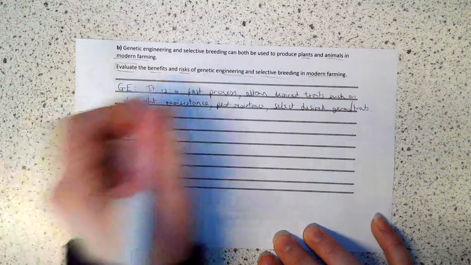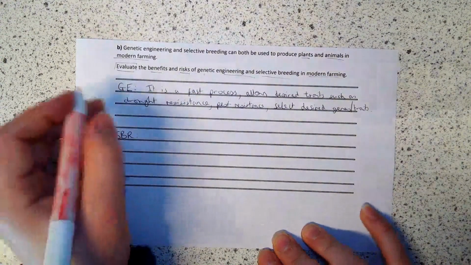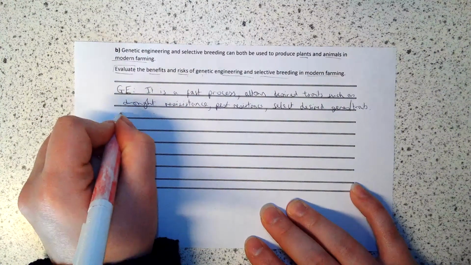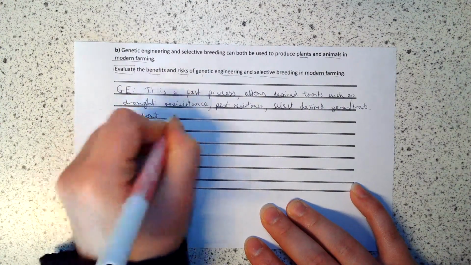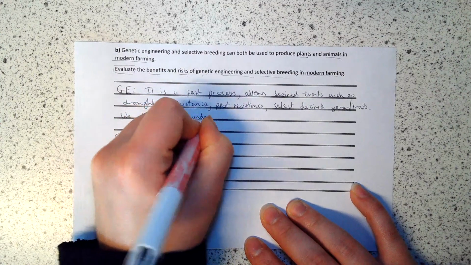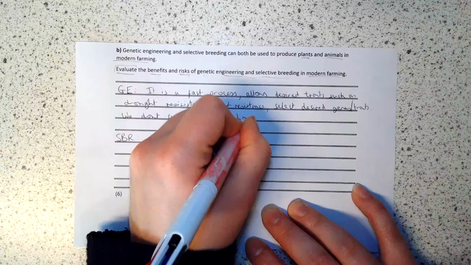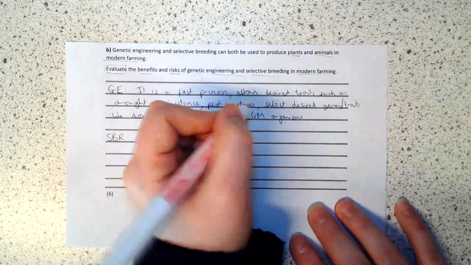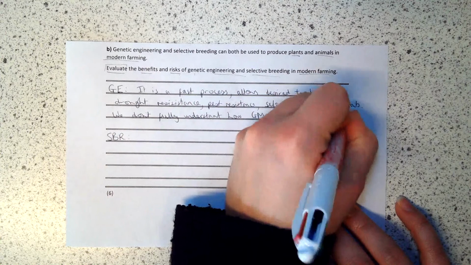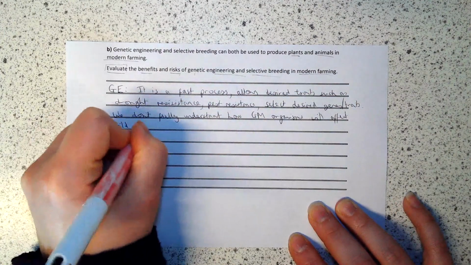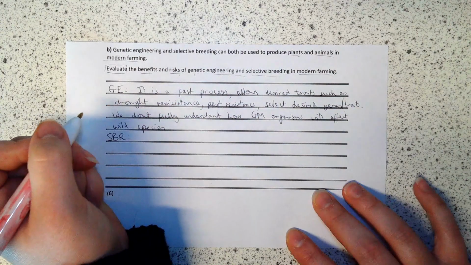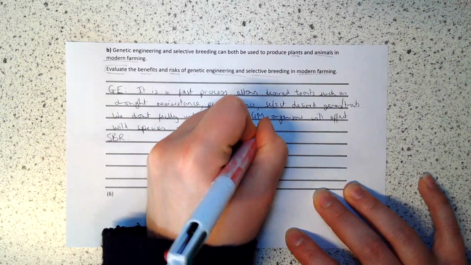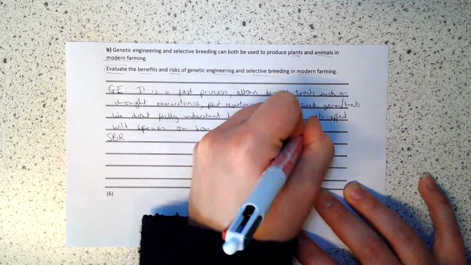However, some risks for genetic engineering. We don't know how it will interact with the natural population. So we don't fully understand how GM organisms will affect wild species, or how it will affect the food chains in our ecosystem.